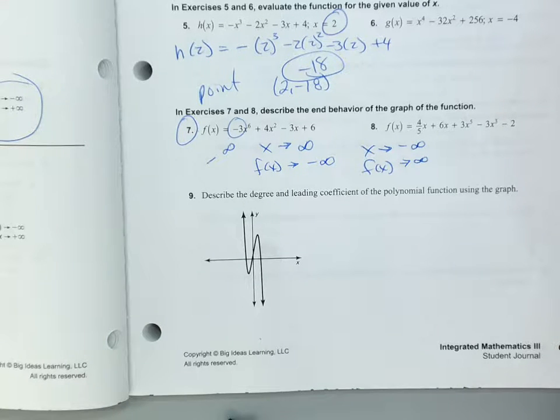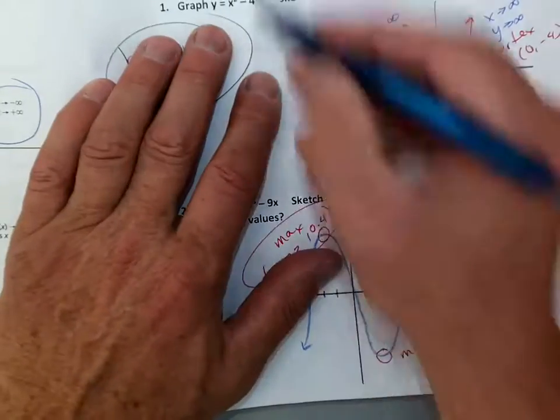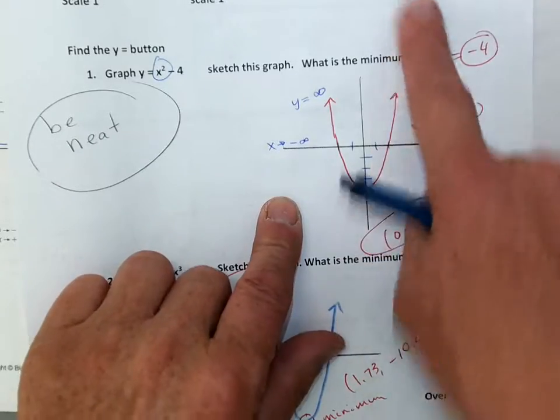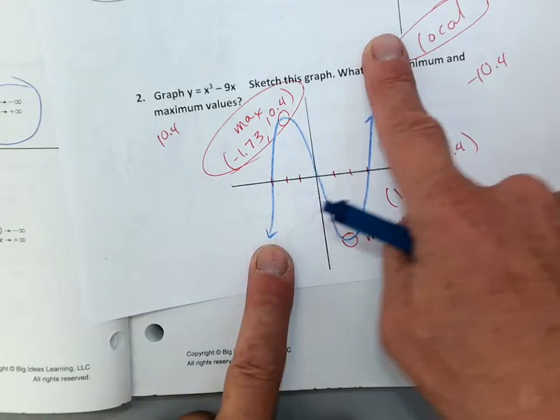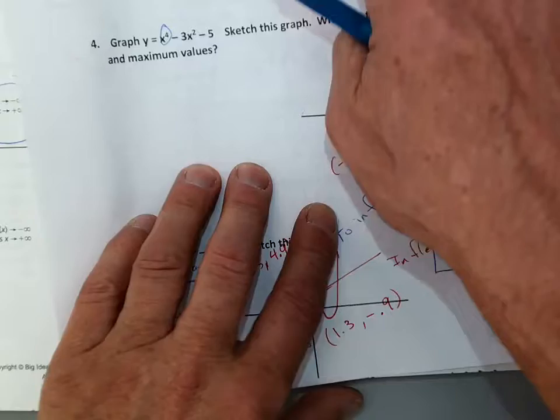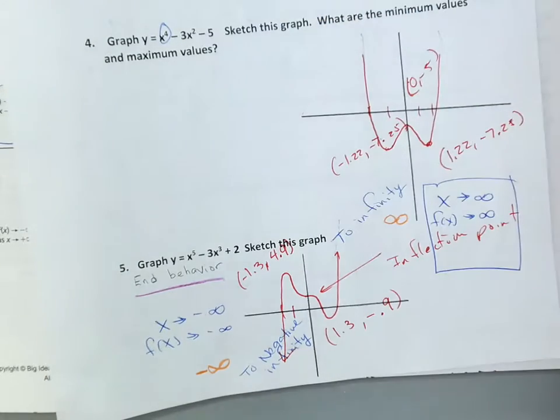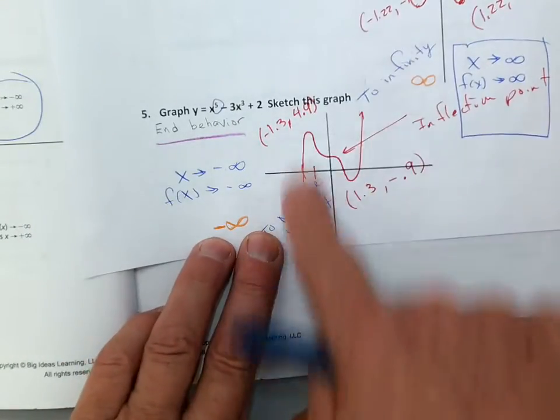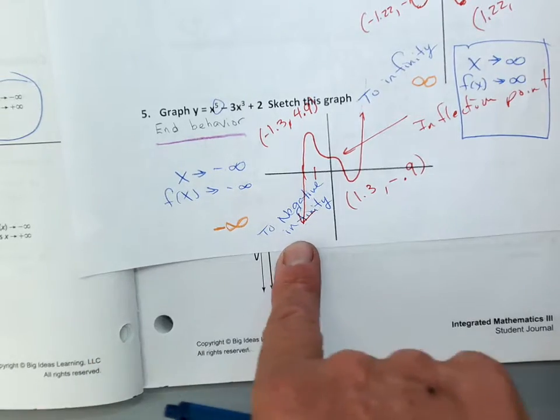Real quick, watch. I got a picture for you. Check it out. Even exponent, right? Goes up at the end, goes up at the end, because even exponent. Odd exponent, goes up, goes down, right? Do you see a pattern? Odd goes up at one end, then goes down at the other. Even, if it goes up at one end, it's going to go up at the other end. See how that works? If it's even, it's always going to go in the same direction at both ends. Odd goes up at one end, but then it comes down at the other end, because it's odd, okay?